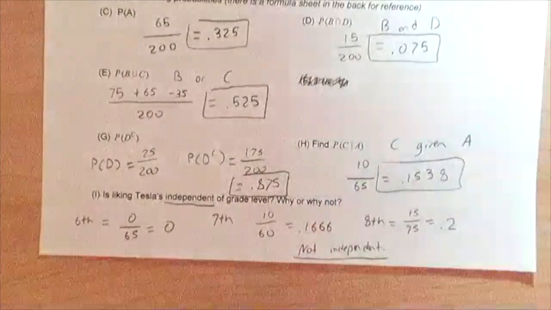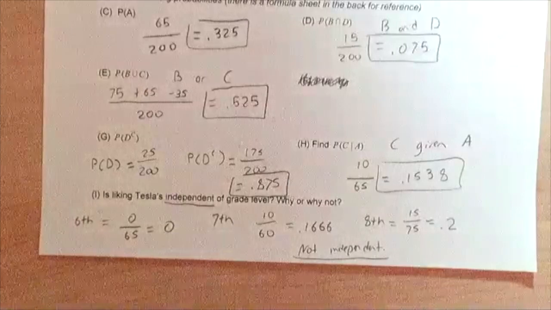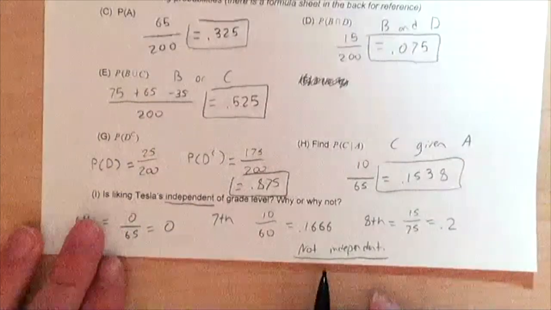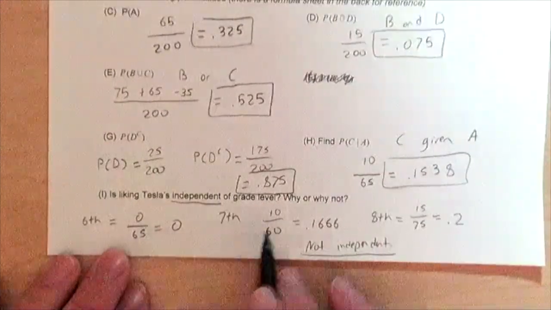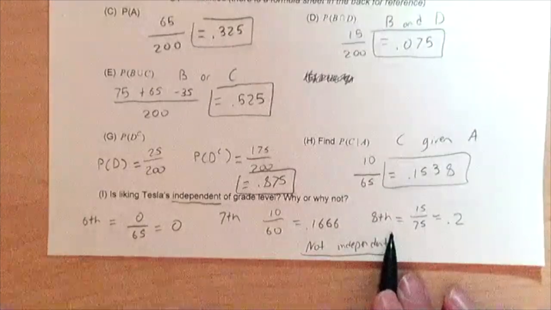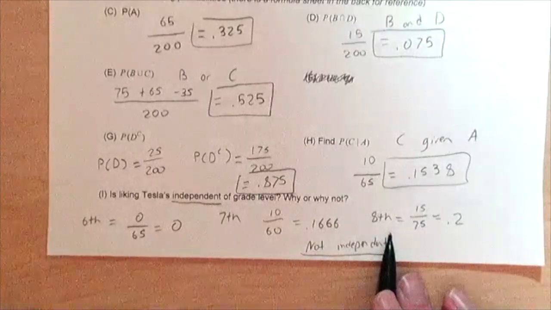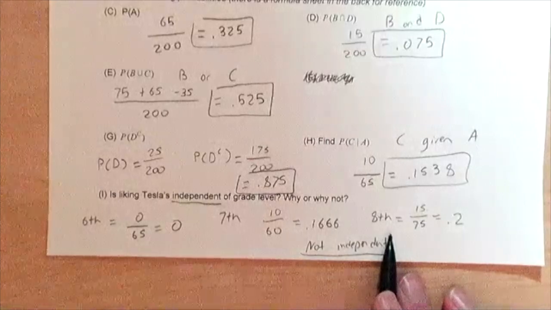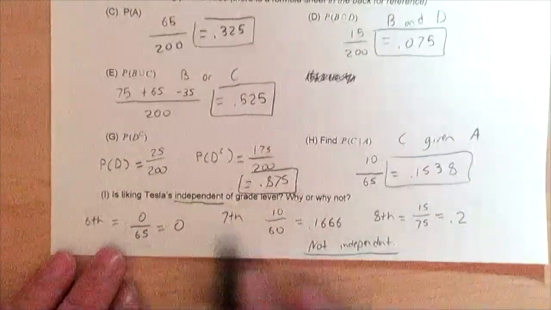And we're going to keep talking about independence based on different graphs. So that's just the start of that. But hopefully that makes sense to everyone logically, right? 8th graders like them the most. And if you were to randomly pick an 8th grader, or if you have an 8th grader in front of you, the chances are they like Teslas more than if they were in 7th grade.